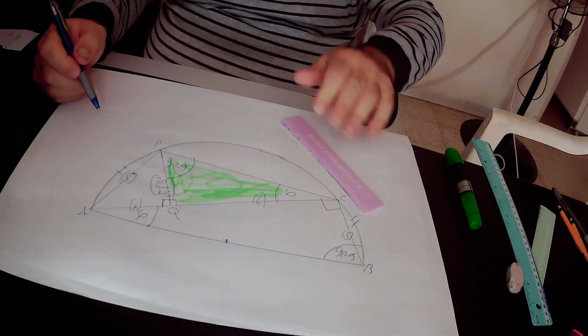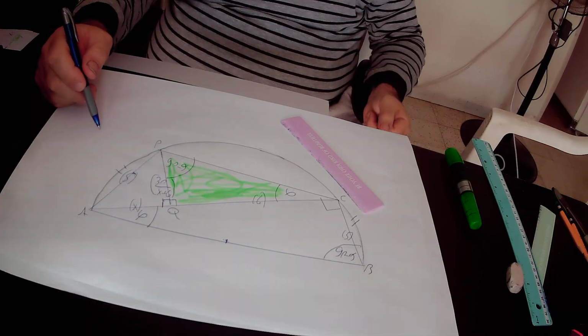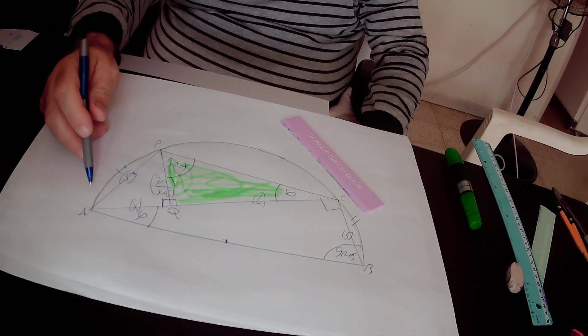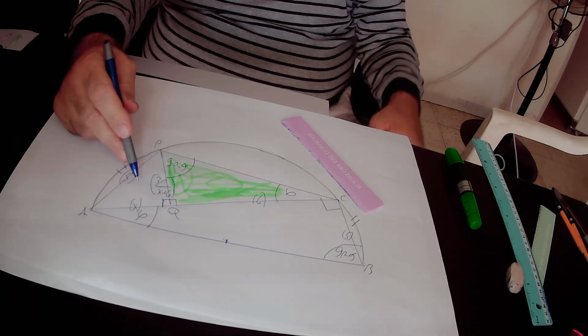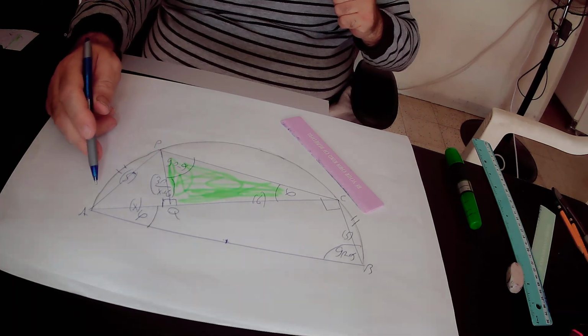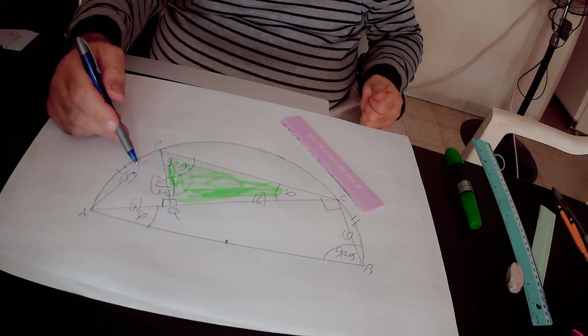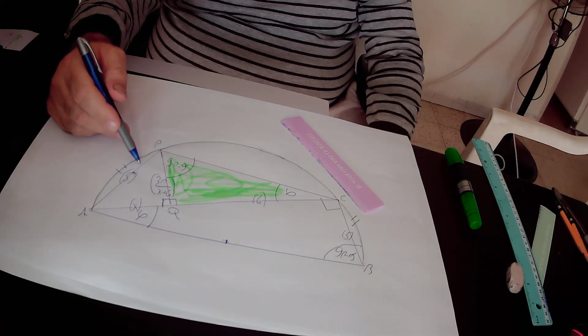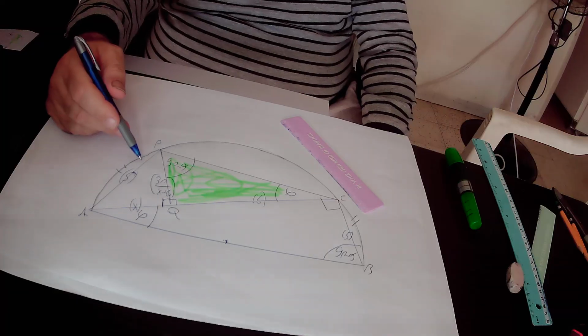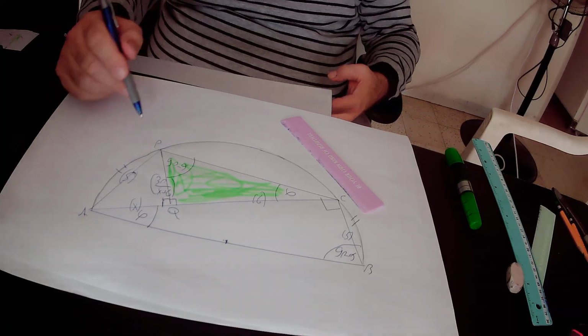So here we have the right triangle APQ. In the next step, we apply the Pythagoras theorem on this right triangle APQ. According to the Pythagoras theorem, in any right triangle, the square of the hypotenuse equals the sum of the squares of the other two sides.